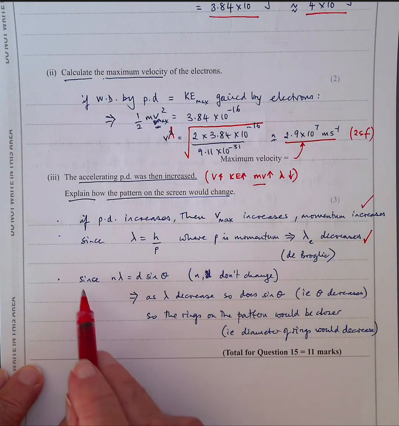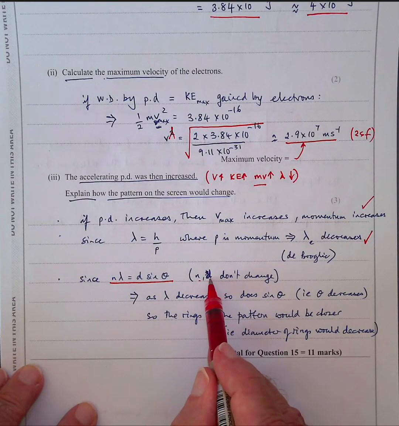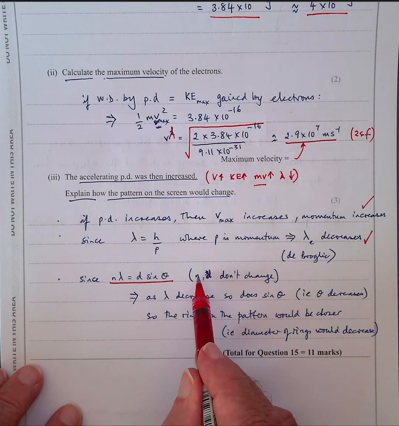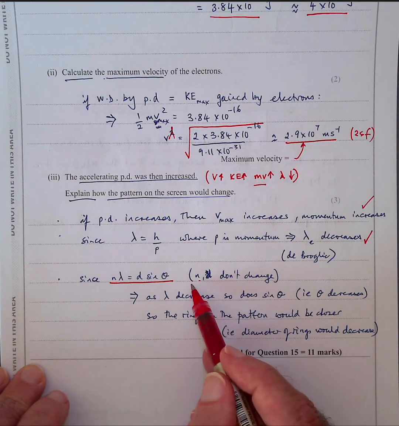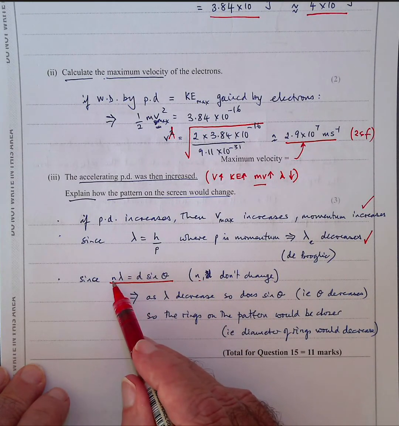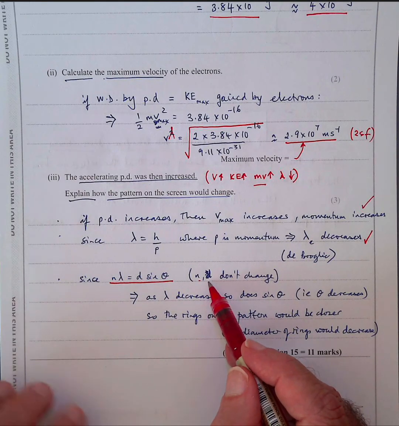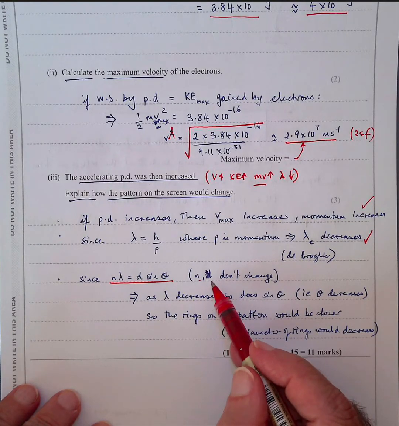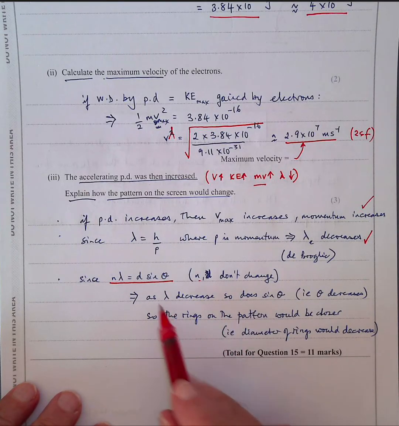Second mark. And since n lambda equals d sine theta, n and d don't change, because n are the different numbers that we're going to look at, the first order, the second order, and so on. So this is the pattern. So the numbers themselves, for example, if n equals 1, you're looking at the first bright fringe. d is a property of the diffraction grating. In this case, it's the graphite, the gaps between the graphite layers. Okay, so n lambda equals d sine theta.